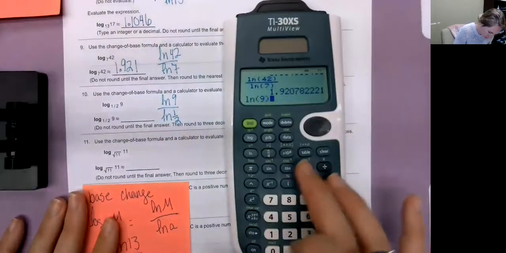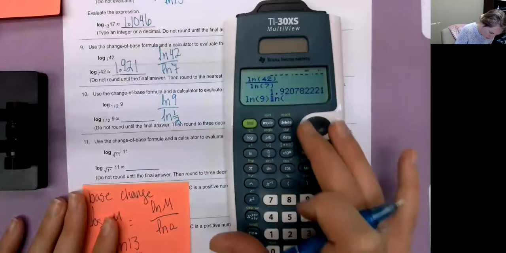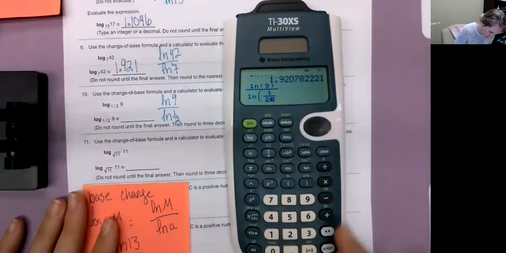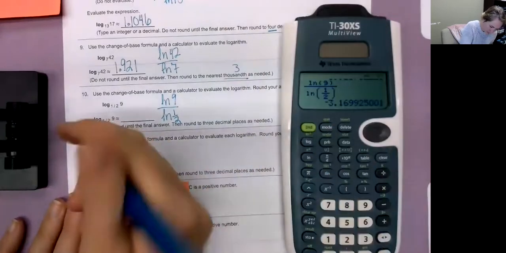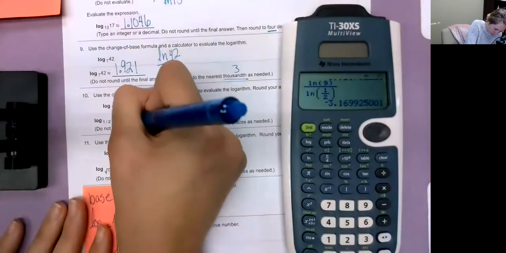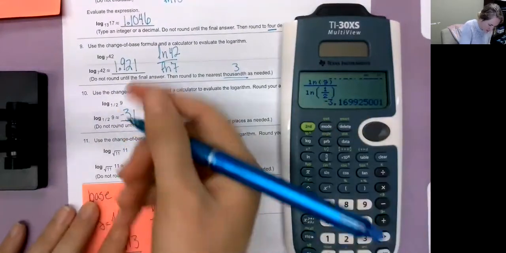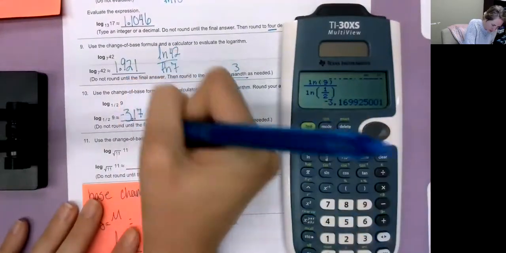Here we'd have the natural log of 9 over the natural log of 1/2. Natural log of 9. Natural log of 1/2. Negative 3.1 and 3 decimal places, so that's going to round up to 3.17.